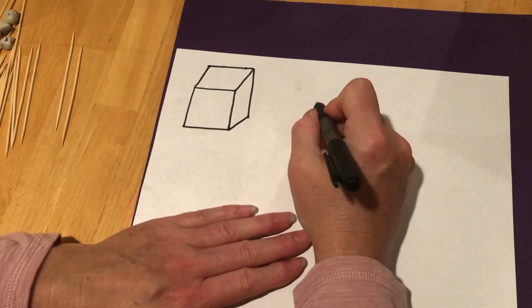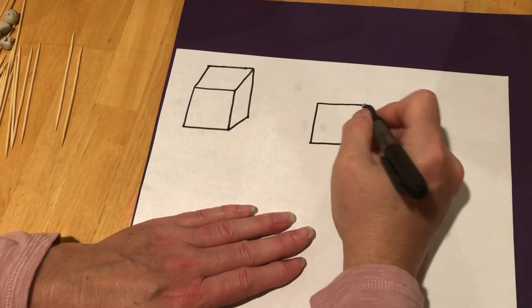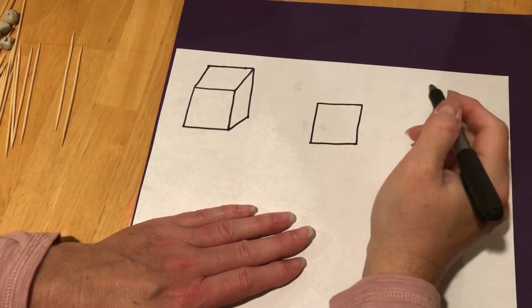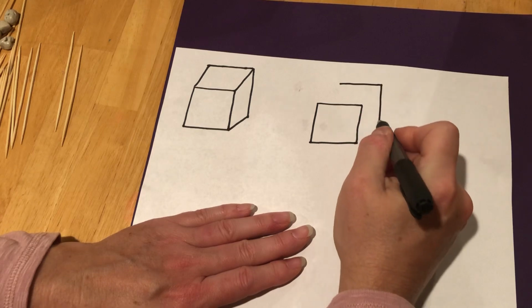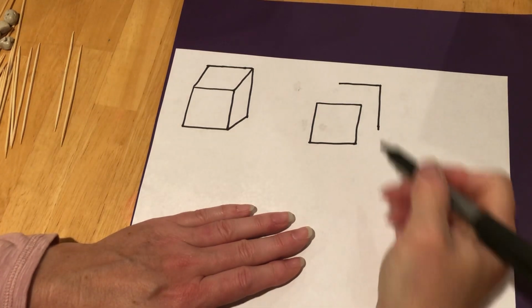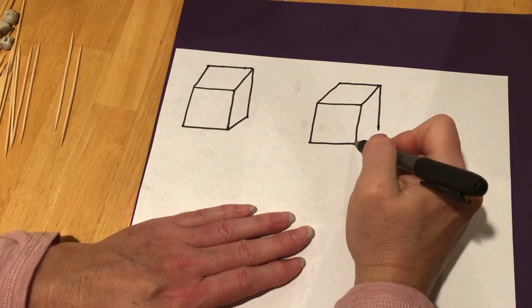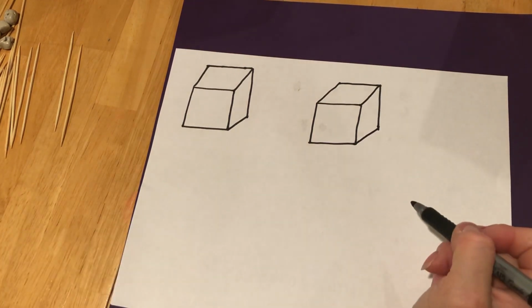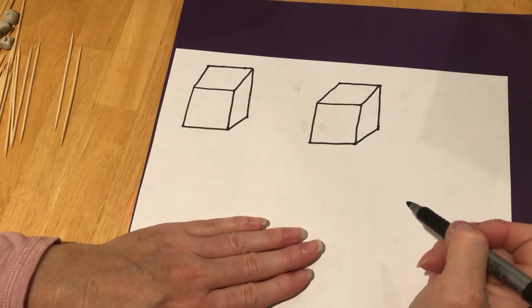I'm going to try another one here, and you can do it with me if you want. Start with a square. They don't have to be real big. And I'm going to make this part. And then I'm going to go ahead and connect the pieces. And I have made a cube.